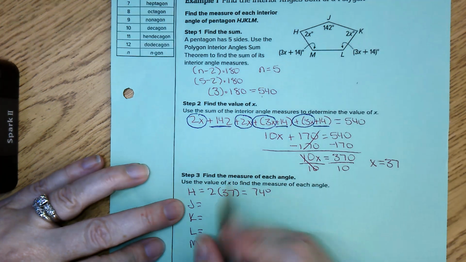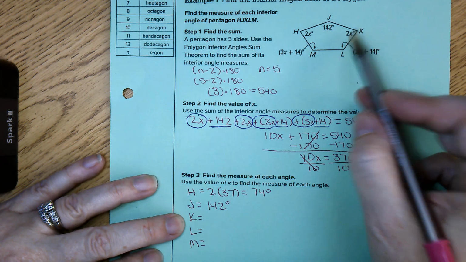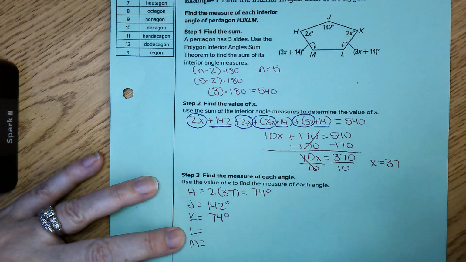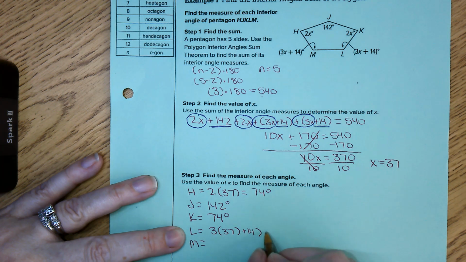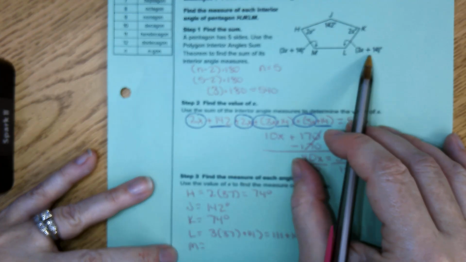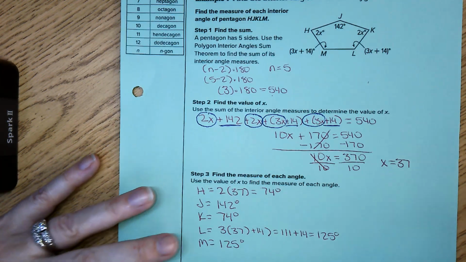J, we were given 142 degrees. No math required. K. K is the exact same as h, so it's also 74 degrees. No math required. We've already done it. L is 3x plus 14, so 3 times 37 plus 14. Well, if you do the math, you get 111 plus 14. 111 plus 14 equals 125 degrees. Now, if you'll notice, m is the exact same as L, so m is also 125 degrees.